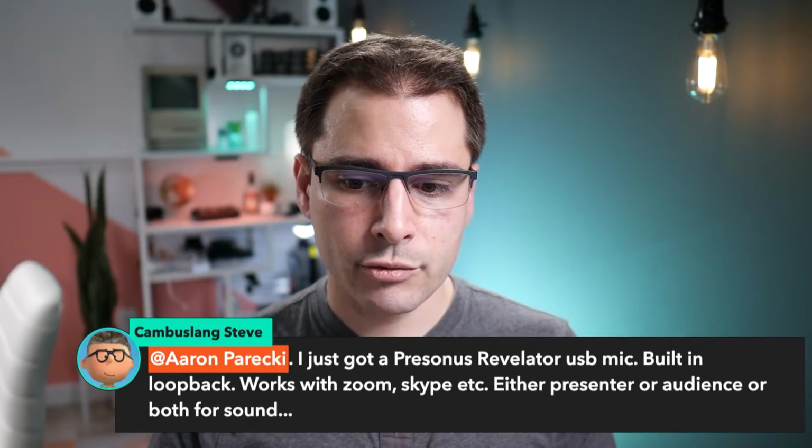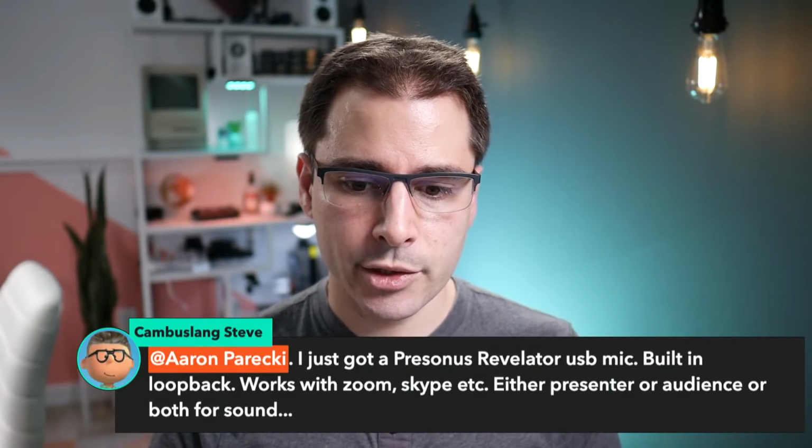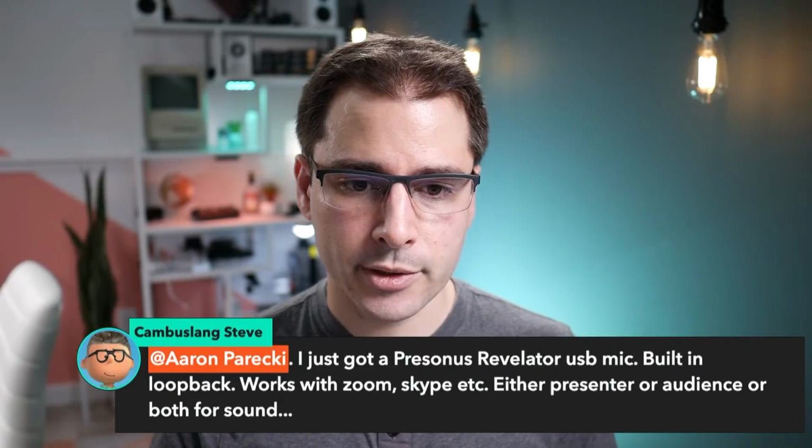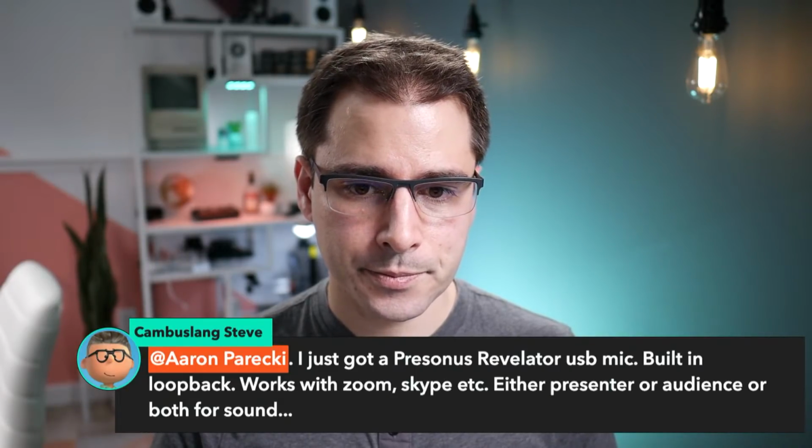I got a PreSonus Revelator USB mic, built-in loopback, works with Zoom, Skype, either presenter or audience, or both for sound. That's cool.